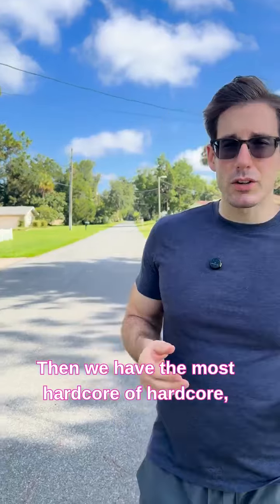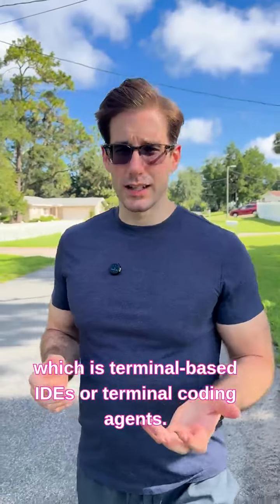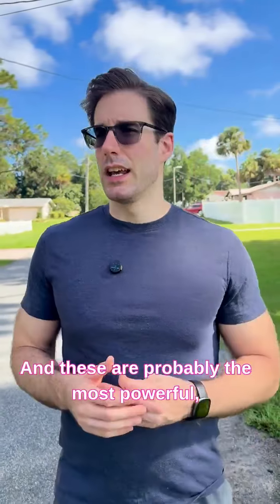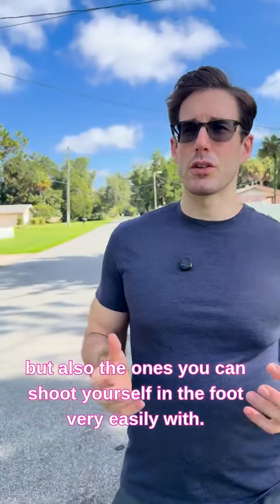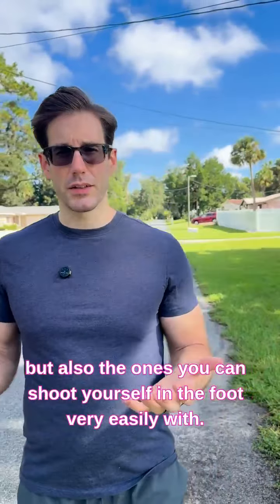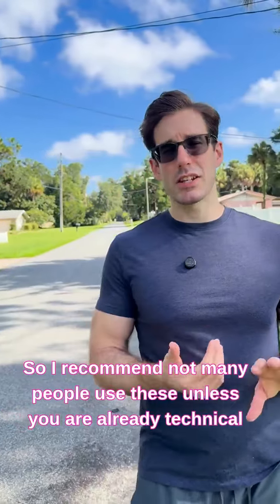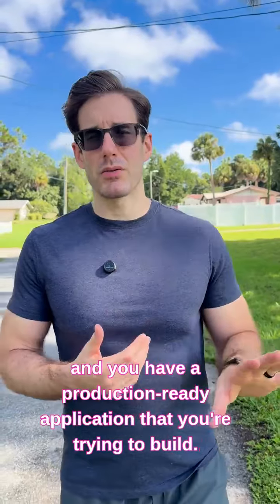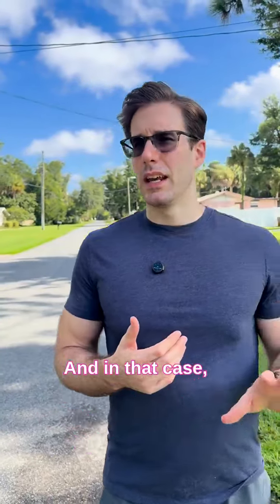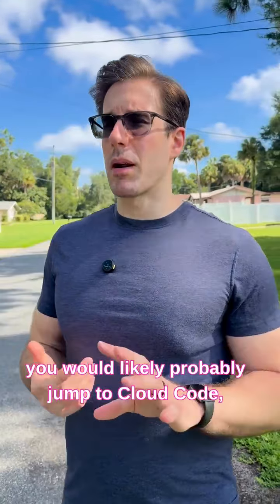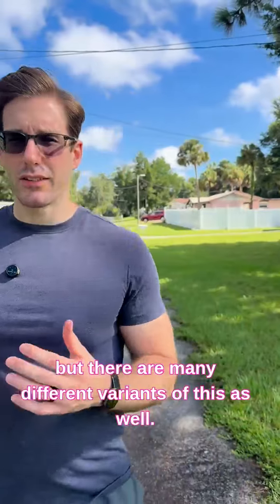Then we have the most hardcore of hardcore, which is terminal-based IDEs or terminal coding agents. And these are probably the most powerful, but also the ones you can shoot yourself in the foot with very easily. So I recommend not many people use these unless you are already technical and you have a production-ready application that you're trying to build. And in that case, you would likely jump to Claude Code, but there are many different variants of this as well.